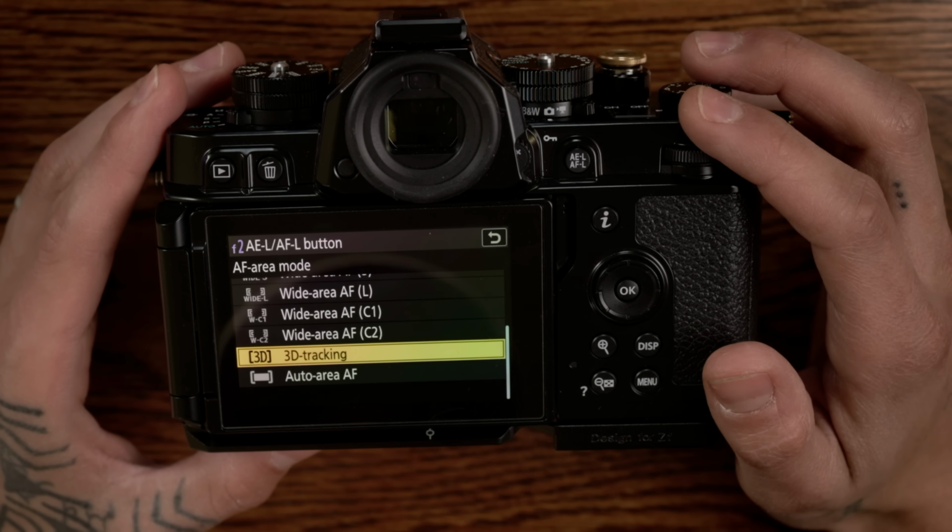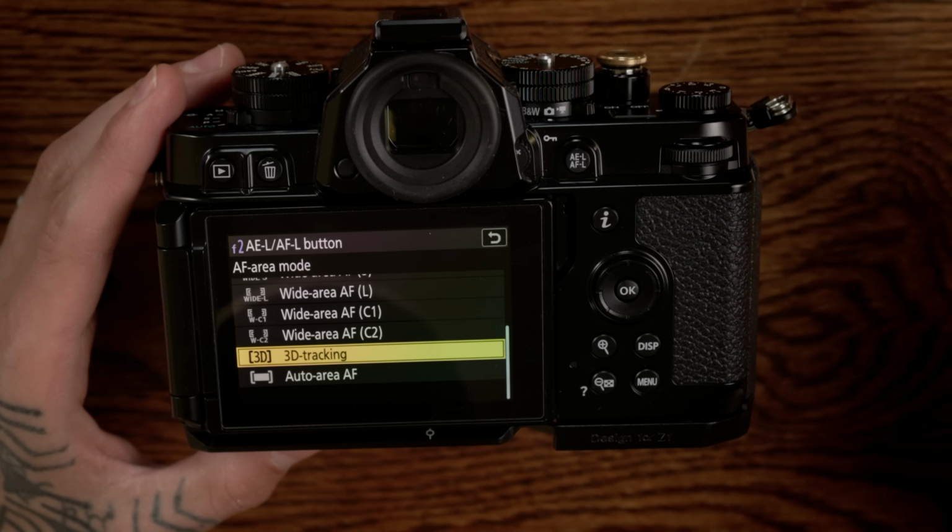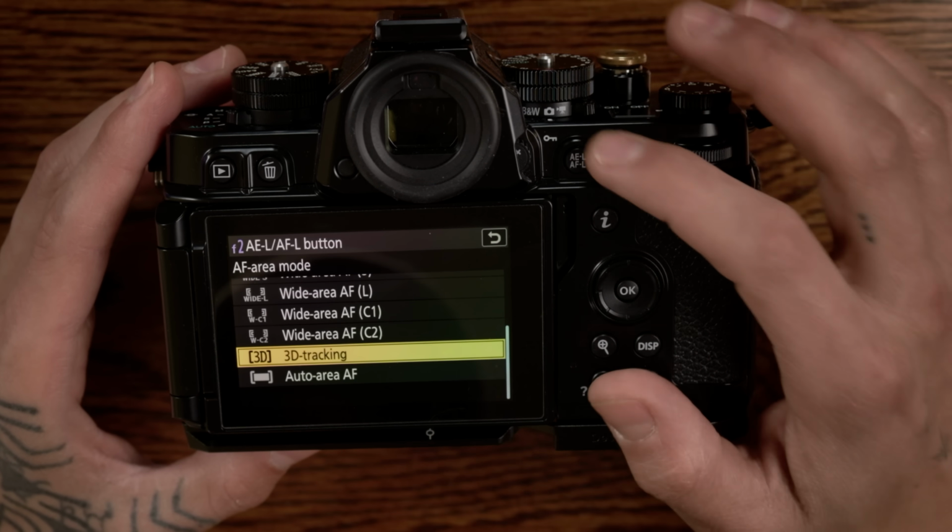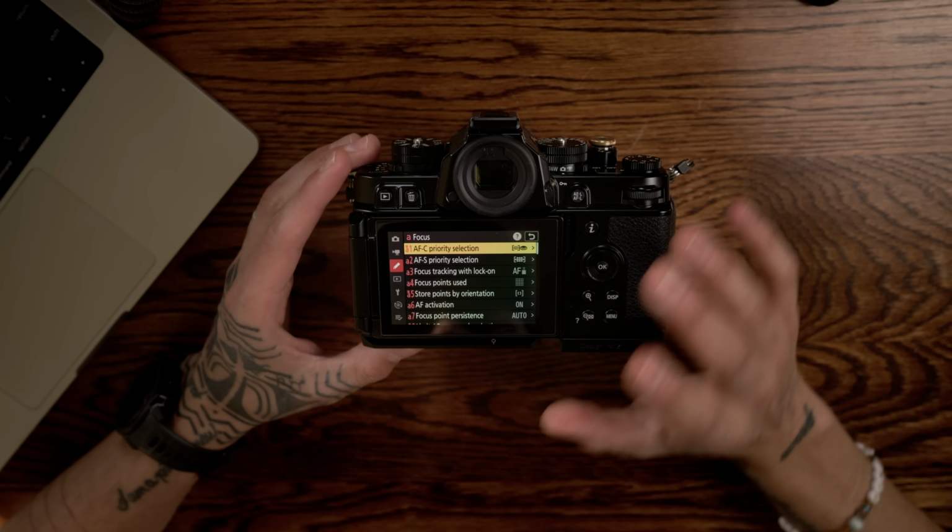It's the same thing I do on my Z6 III with the AF on button. Basically, instead of using back button focusing, that's how I use that button. Okay, so next what we're going to do is go into our focus settings here.